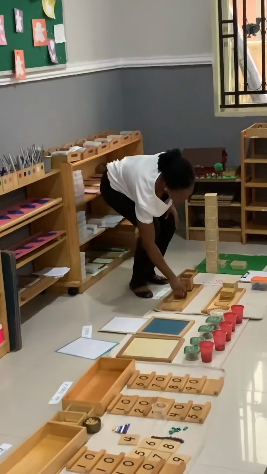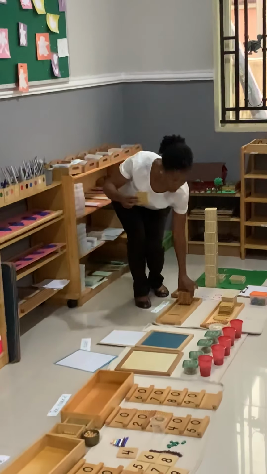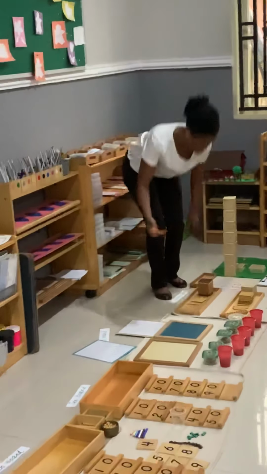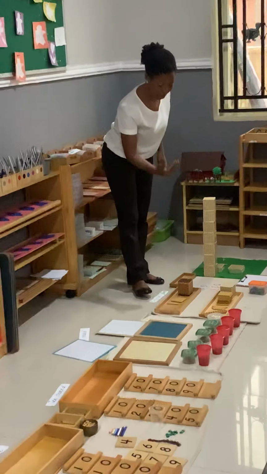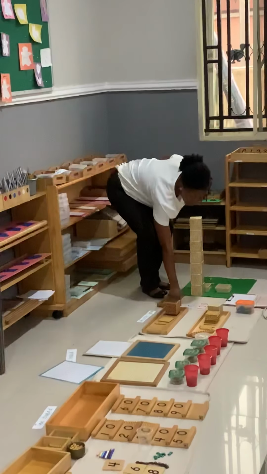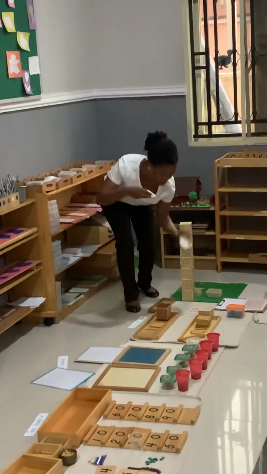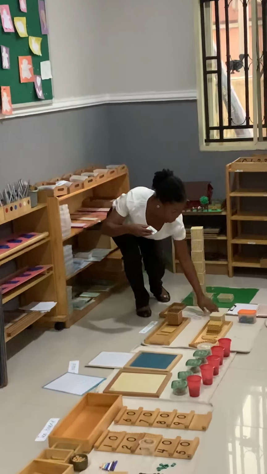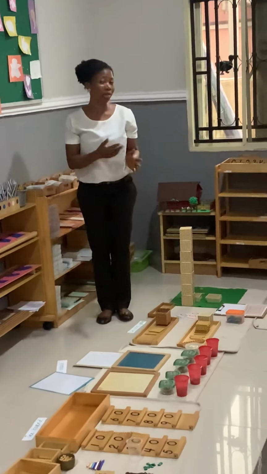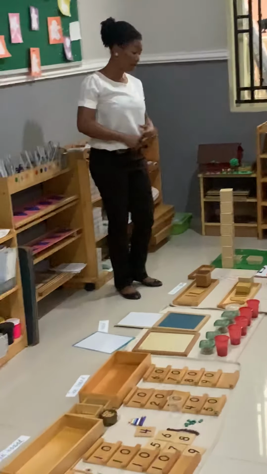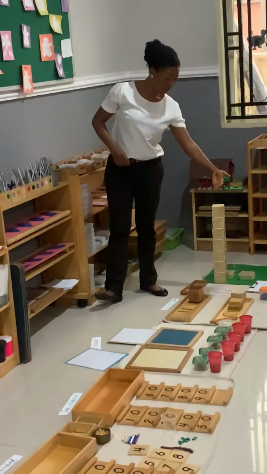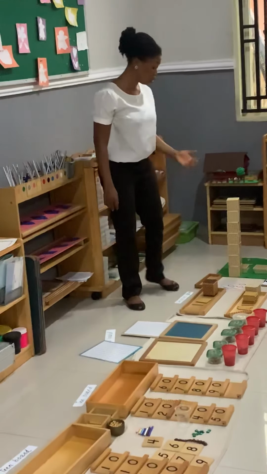Now when I have 10 of these, it makes 1 of this, 1,000. So now we give the child the names: unit, 10, 100, 1,000. And you can see that they are color coded, so the child also treats them by colors. The unit is green, the 10 is blue, the 100 is red, and the 1,000 is green.